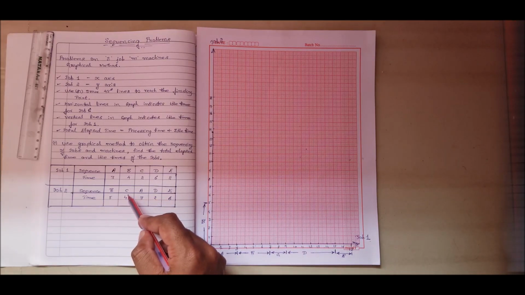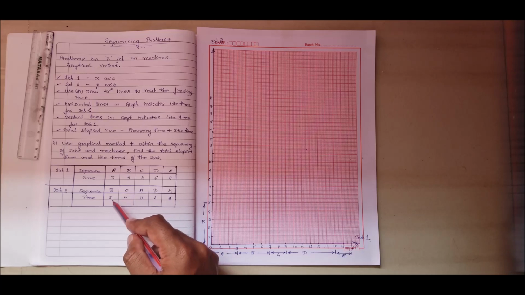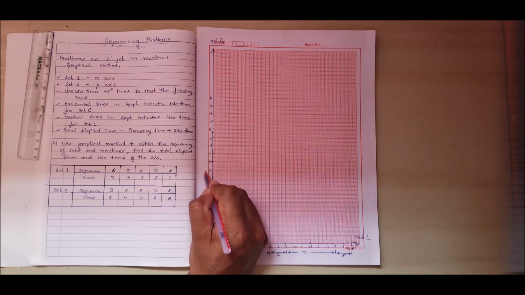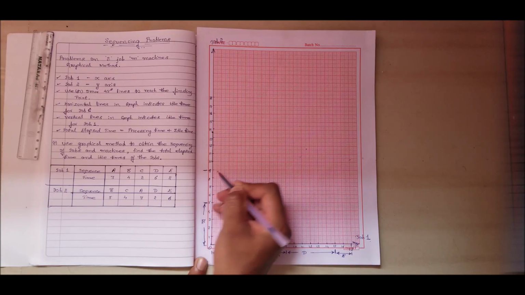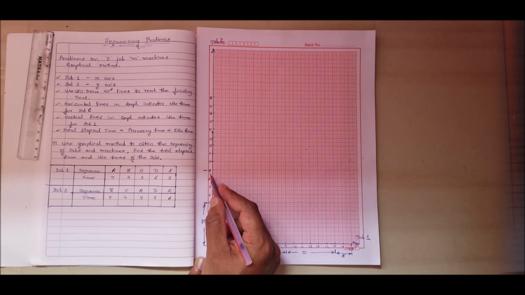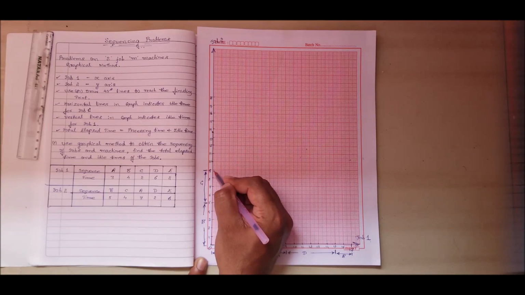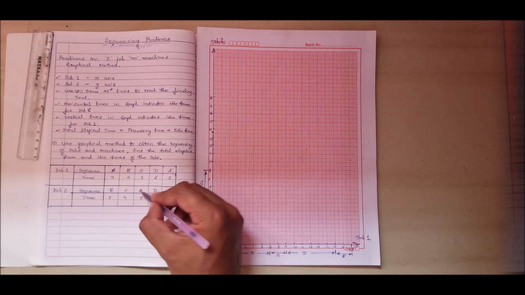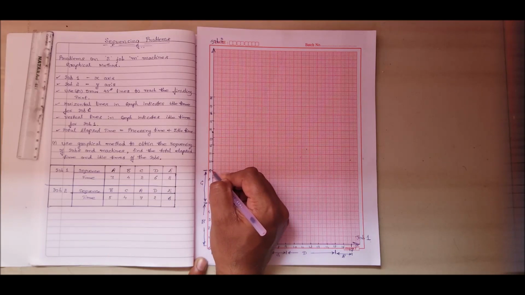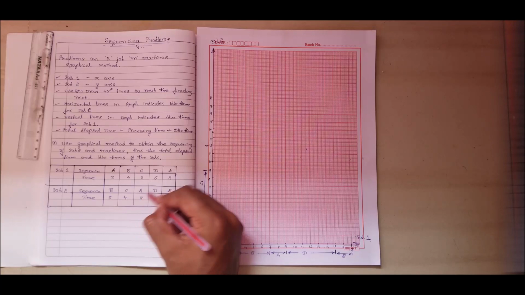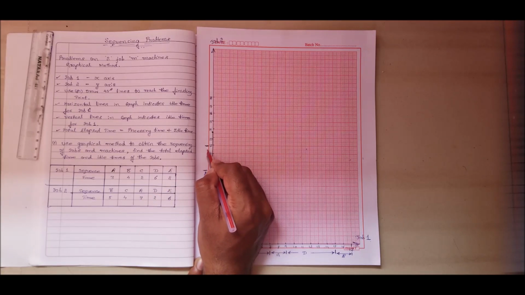Now it will be shifted to machine C at 5 units and will be processed for 4 more units. So 5 plus 4 is 9. From time duration 5 units to 9 units, it will be processed in machine C. From 9 units, 3 more units, it will be processed in machine A. So 9 plus 3 is 12. From 9 units to 12 units, it will be processed in machine A. So mark machine A from time 9 to 12.